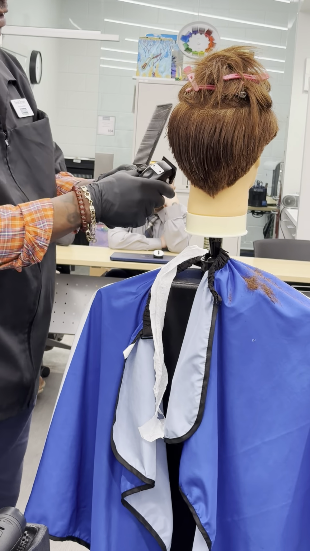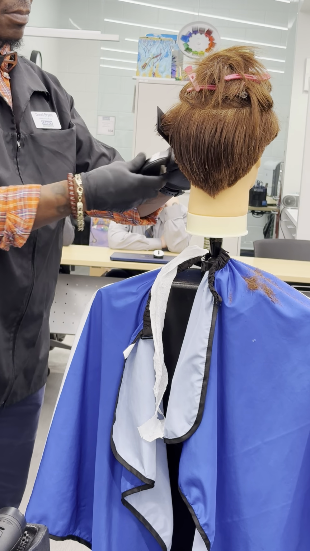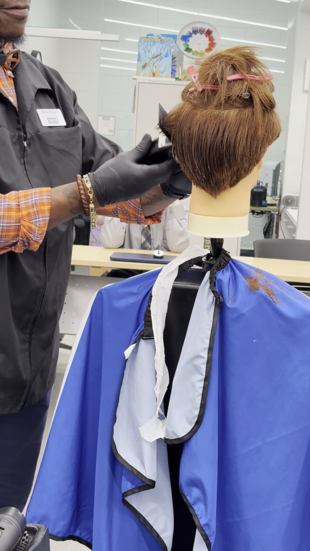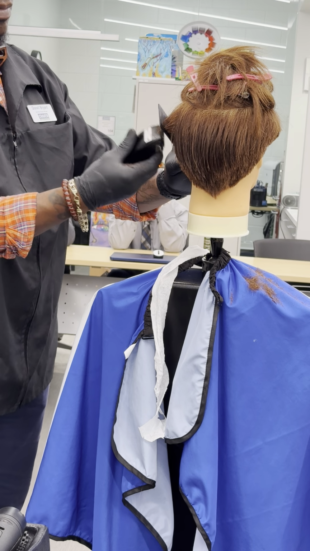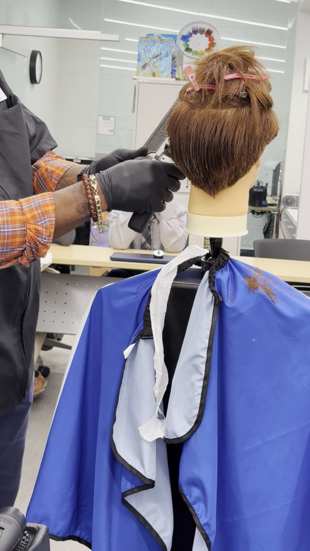Do the same thing on the other side, just to stay in unison. You said block off the sideline? Yeah, you're gonna have to block your sideburns off. So that's the only real line we're putting on this whole area. You don't have to worry about no edge up or anything like that.